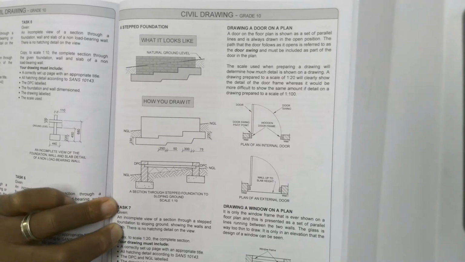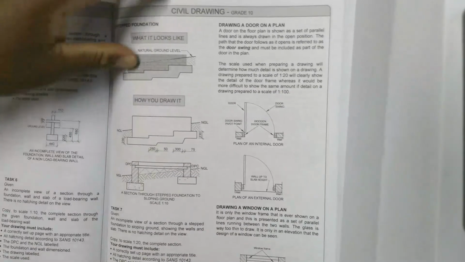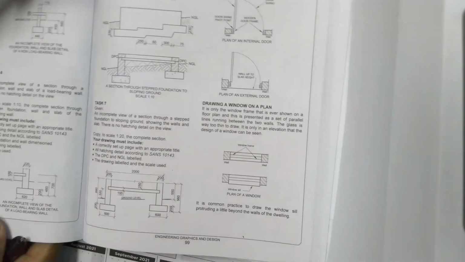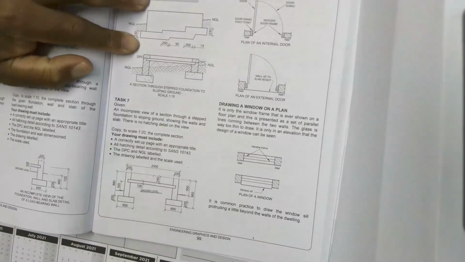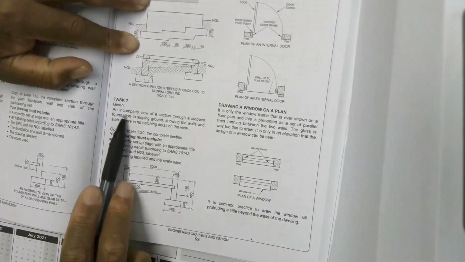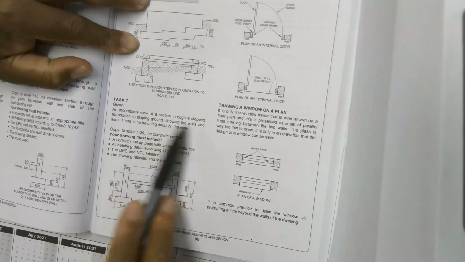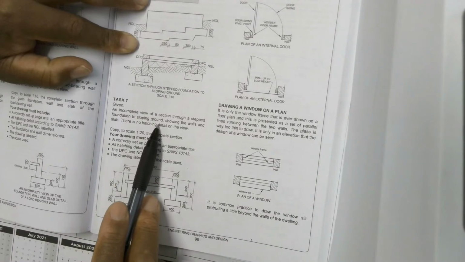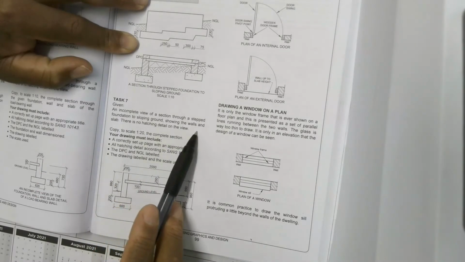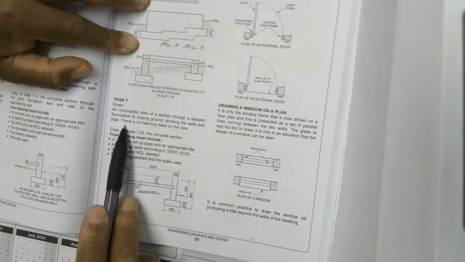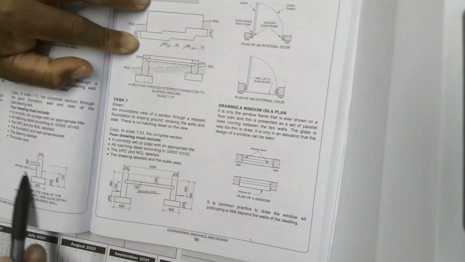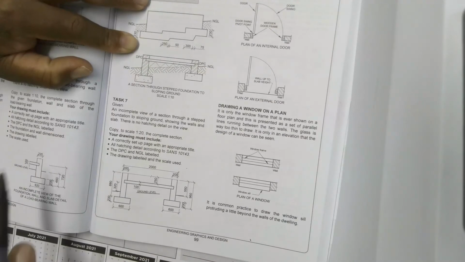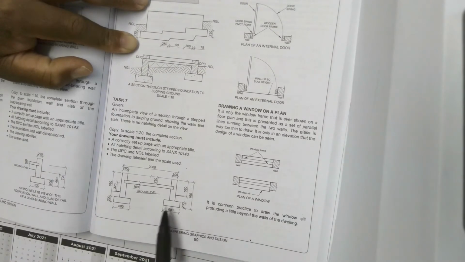So, your activity is task 7. What are you given here? You are given an incomplete view of a section through a step foundation to sloping ground, showing the walls and the slab. There are no hatching details on the view, just like our previous work where they gave us everything but there were no hatching details. You are actually copying this, then you include your hatching details.